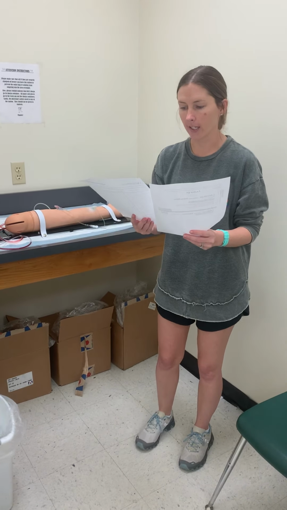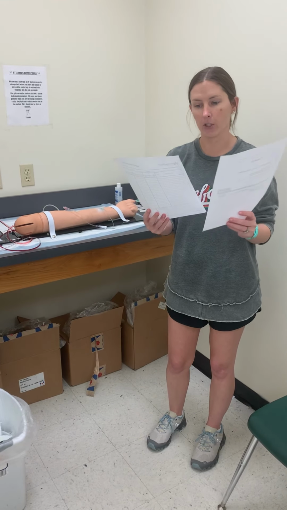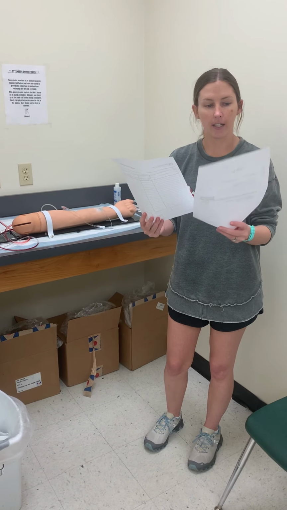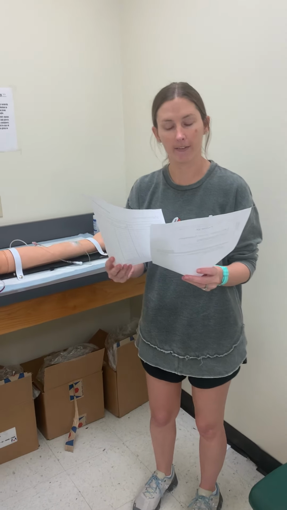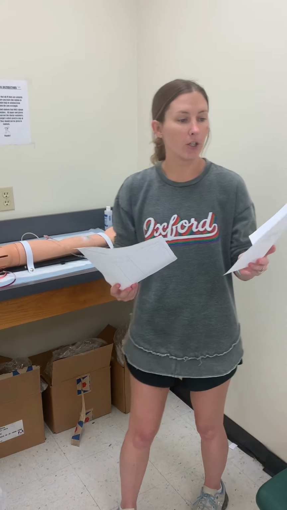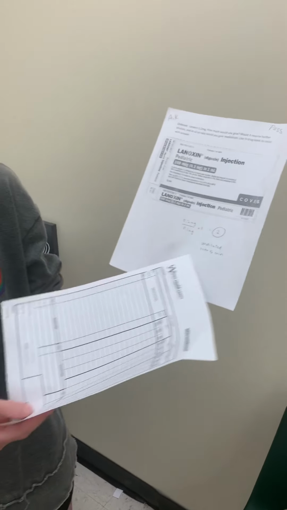I also want to check and make sure that my patient doesn't have any allergies, so I want to check that in the computer. I want to check that on my MAR and against my order and make sure they're not allergic to the medication that we're given. I've already worked my drug problem, and I'm going to be given 2 mLs of digoxin, and I'm going to be giving this over 5 minutes.